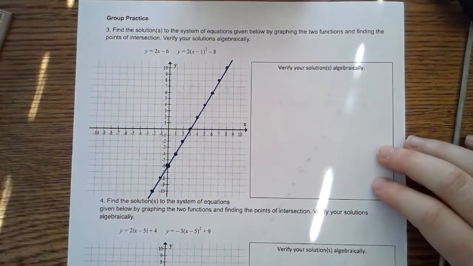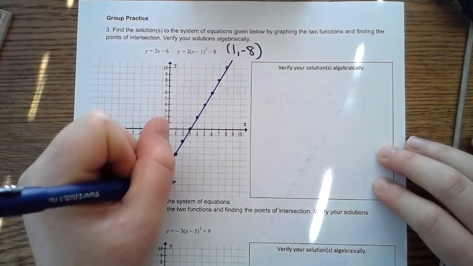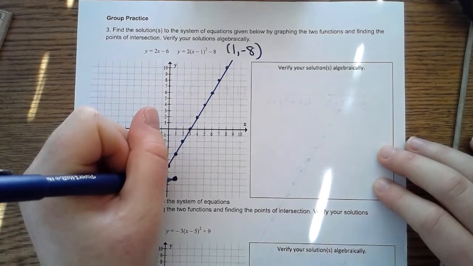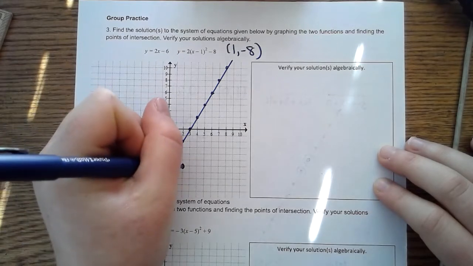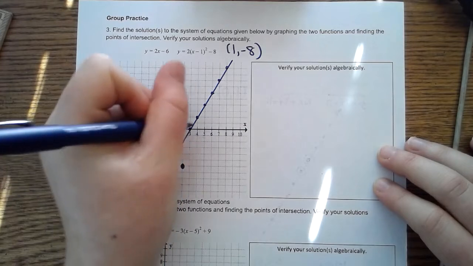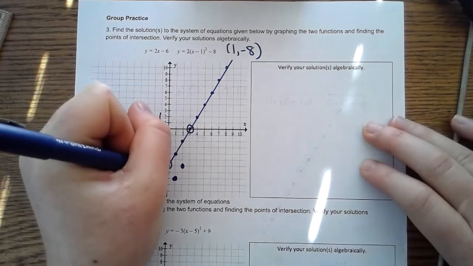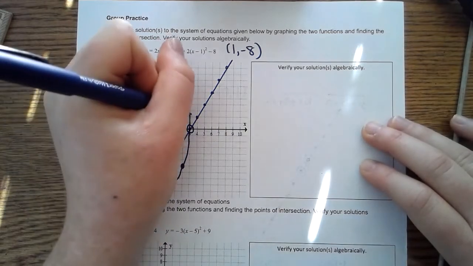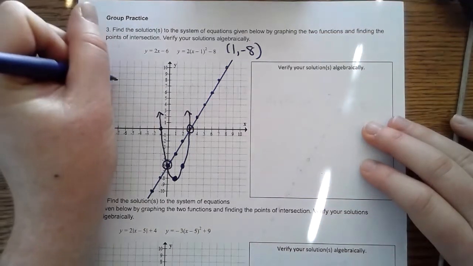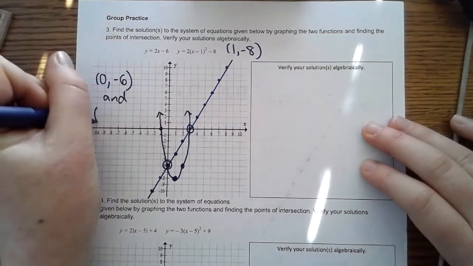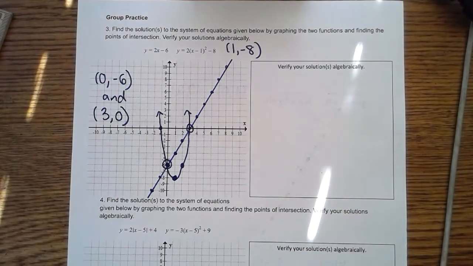Okay, my next problem is a quadratic, and my vertex is 1, -8. And to graph quadratics, you go over 1 up your a value. So I'm going to go over 1 up 2. There's a point of intersection. Then I'm going to go over 1 up 6. So I have 2 answers. It looks like 0, -6, and what is that? 3, 0. So I have 2 answers.